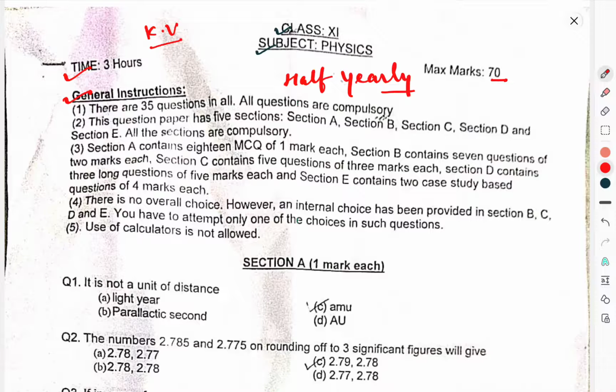तो चलिए स्टार्ट करते हैं। फर्स्ट ऑफ ऑल टाइम इज़ 3 आवर्स, मैक्स मार्क्स जो है 70 हैं। जनरल इंस्ट्रक्शंस क्या है, देयर आर 35 क्वेश्चन इन ऑल, क्वेश्चन आर कंपल्सरी। दिस क्वेश्चन पेपर हैज़ 5 sections A, B, C, D and E. All sections are compulsory. The section A contains 18 MCQ questions, 1 mark each. Section B contains 7 questions, 2 marks each. Section C contains 5 questions, 3 marks each. Section D contains 3 long questions of 5 marks each, and section E contains 2 case study based questions, 4 marks each.